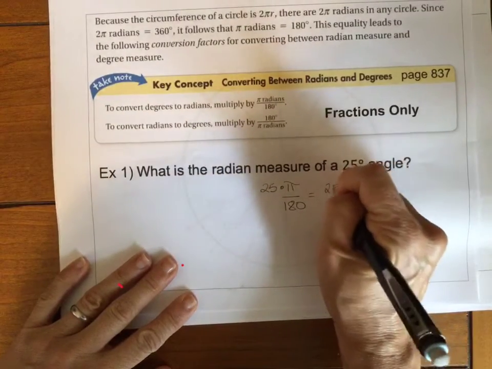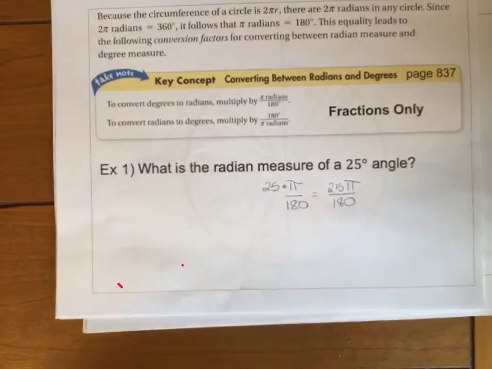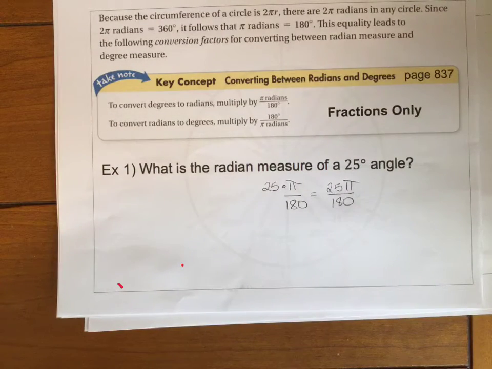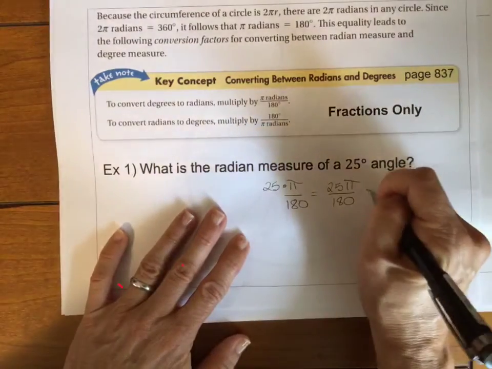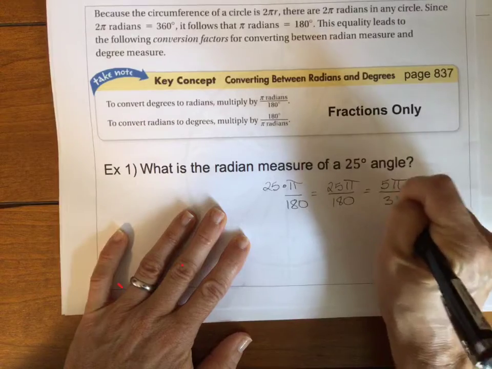So I would get 25 pi all over 180, and then I would want to reduce. So I'm going to see if they're both divisible by 5. I know that 25 is divisible by 5, and 180 divided by 5 is 36. So this would reduce to be 5 pi over 36.